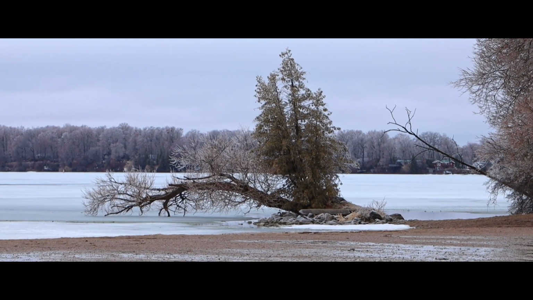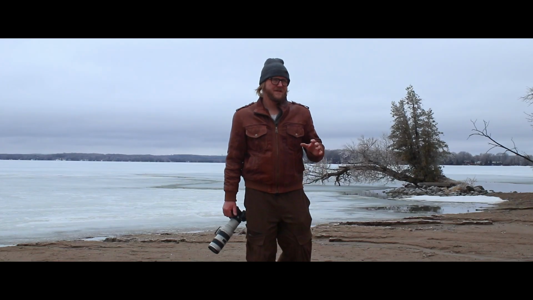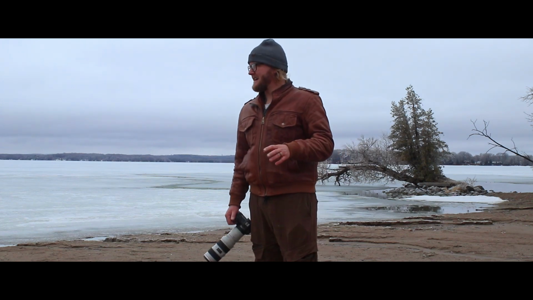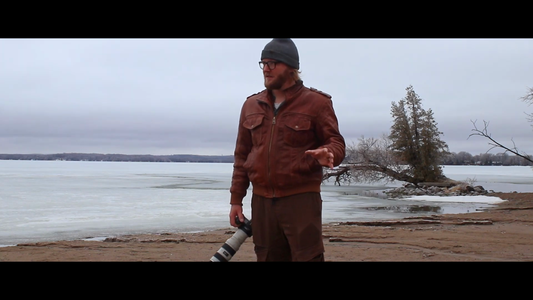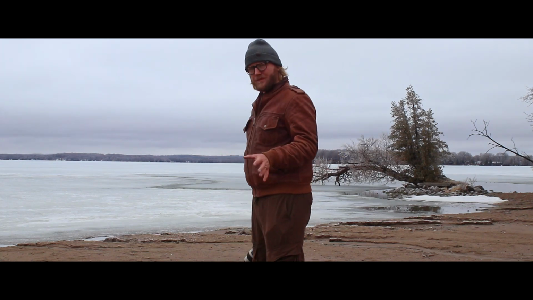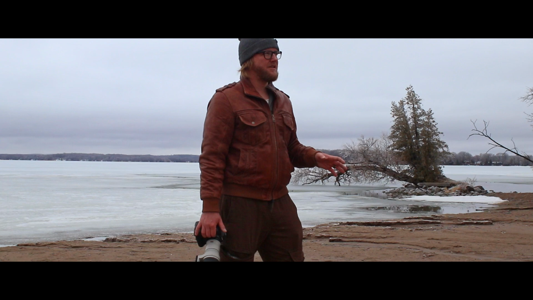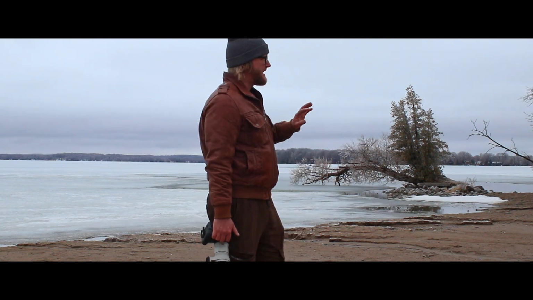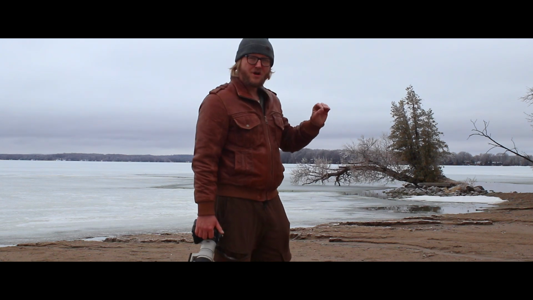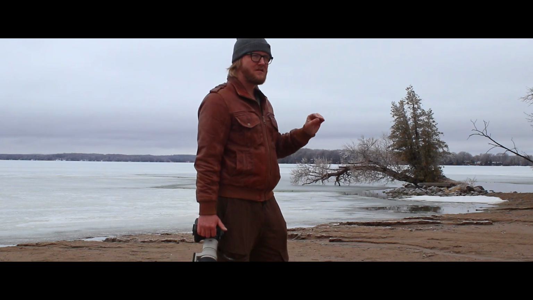So I've come down to my local beach. This is Provincial Park Mara, and it's actually the first time I've been down to this beach. But it looks pretty neat. The reason why I came down here today is because we had a major ice storm, so absolutely everything is coated in ice, and it just looks so cool.